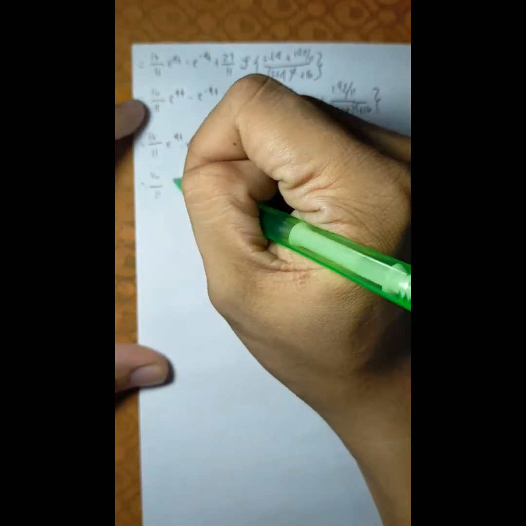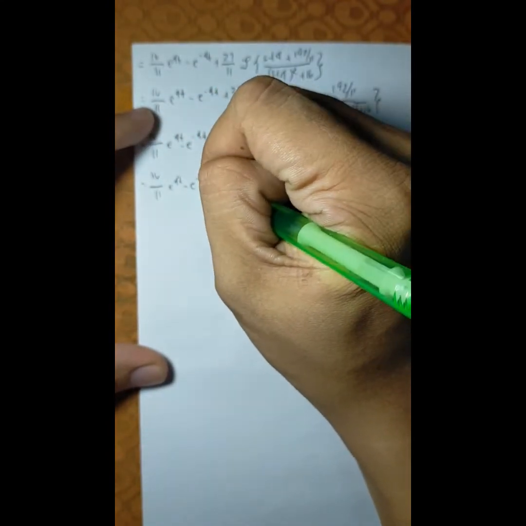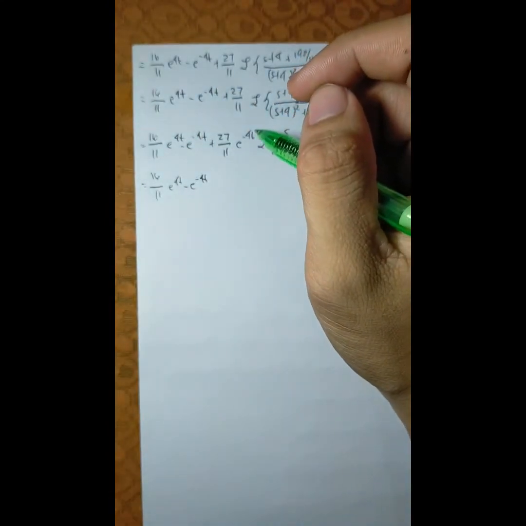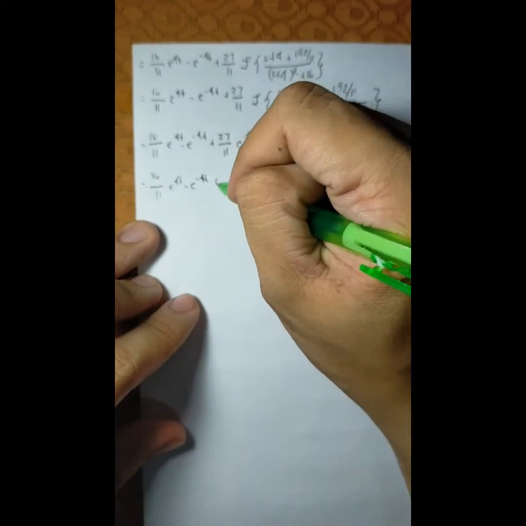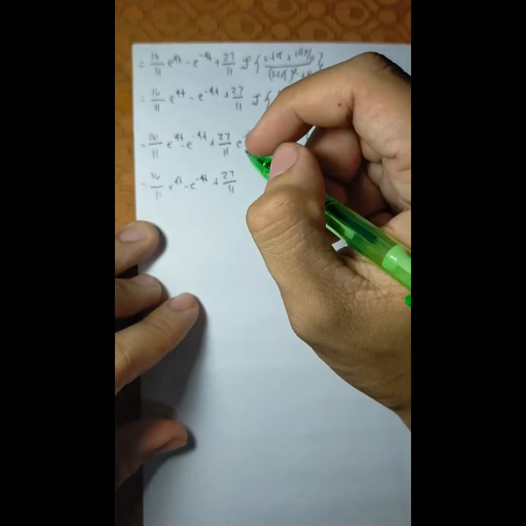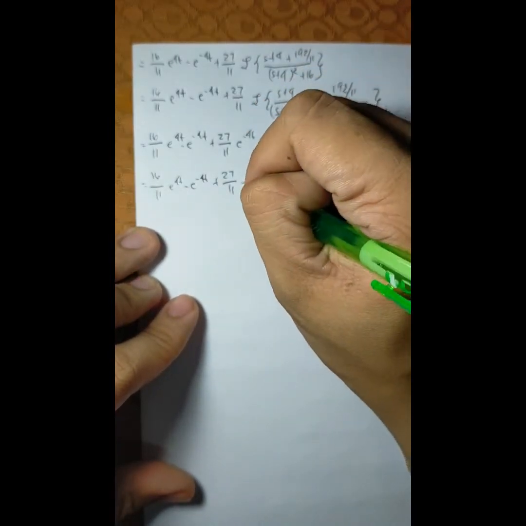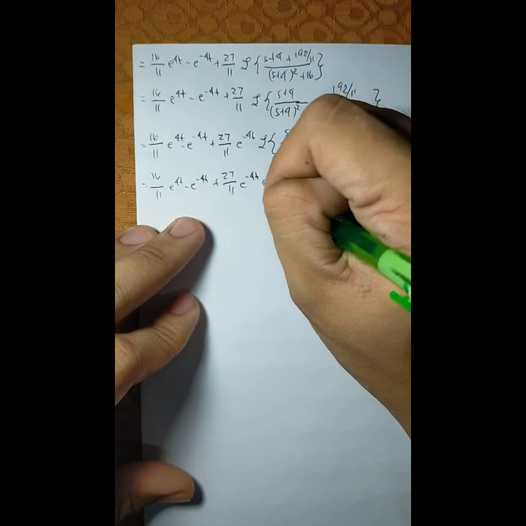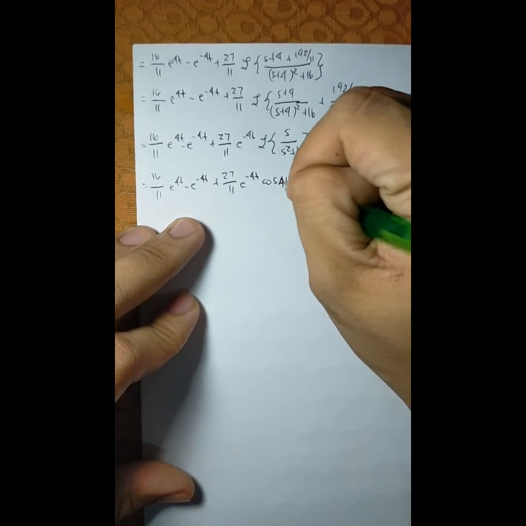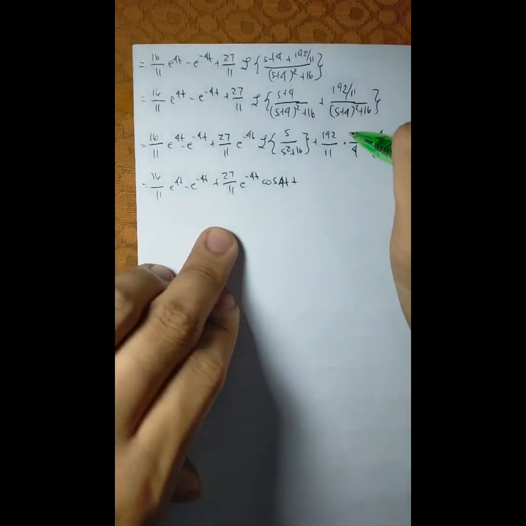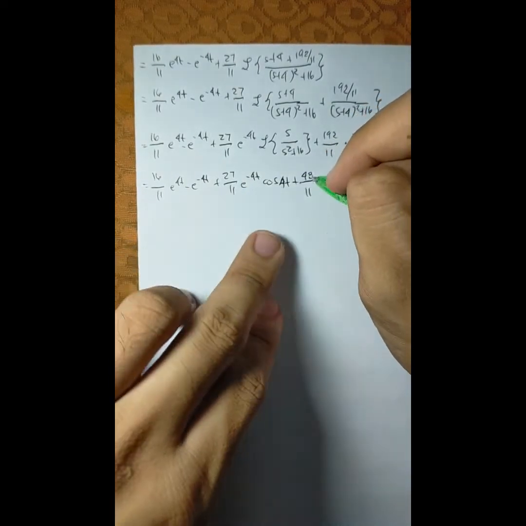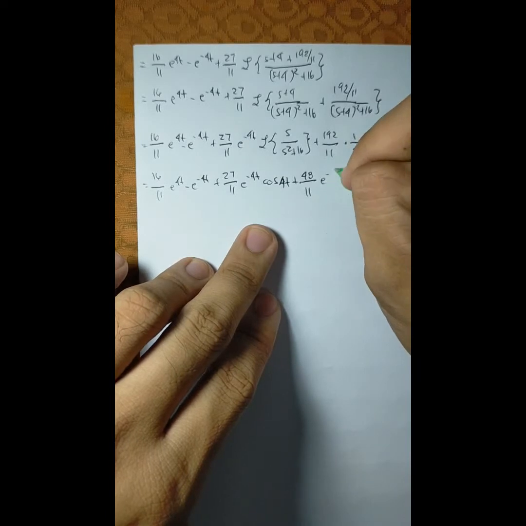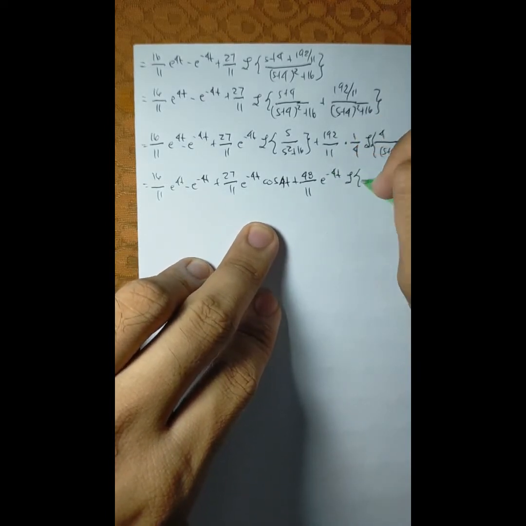This will become 16 over 11 e raised to 4t minus e raised to negative 4t plus 27 over 11 e raised to negative 4t cosine of 4t plus 192 over 11 times 1/4, which is 48 over 11, e raised to negative 4t Laplace inverse of 1 over s squared plus 16.